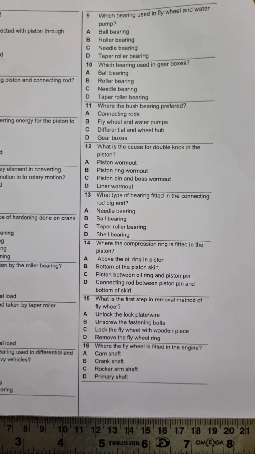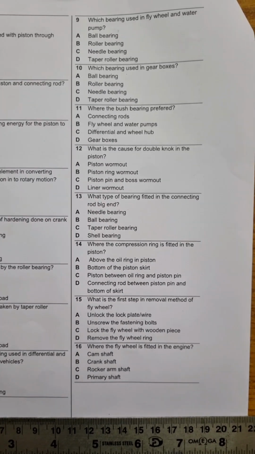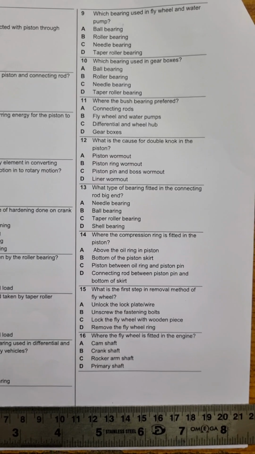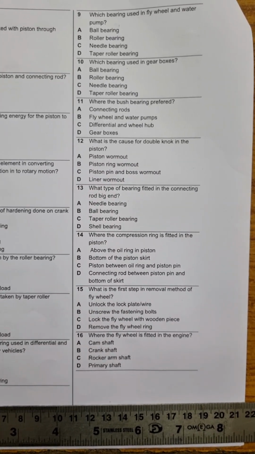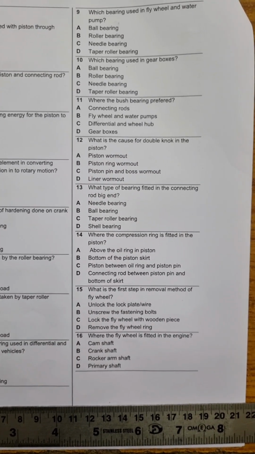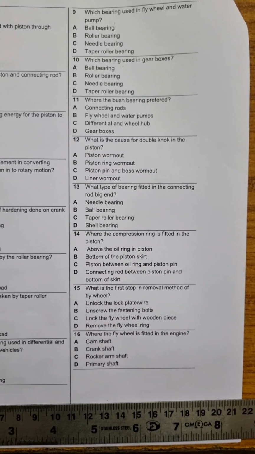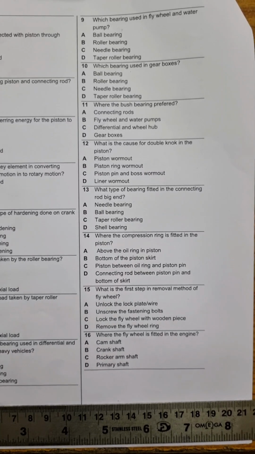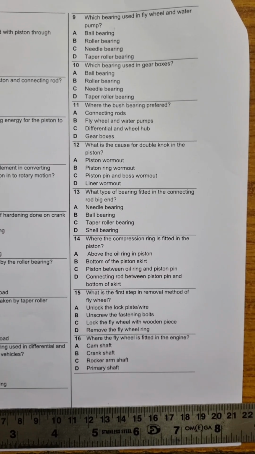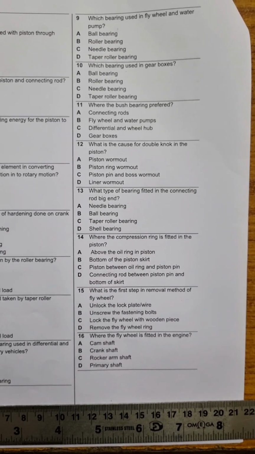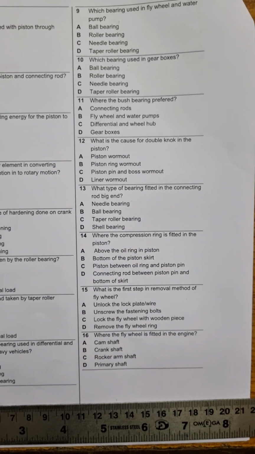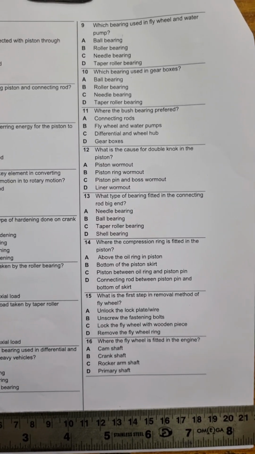Question number 15. What is the first step in the removal method of flywheel? Options: unlock the lock plate or wire, unscrew the fastening bolts, lock the flywheel with wooden piece, remove the flywheel ring. Answer: unlock the lock plate or wire. Question number 16. Where is the flywheel fitted in the engine? Options: camshaft, crankshaft, rocker shaft, primary shaft. Answer: crankshaft.